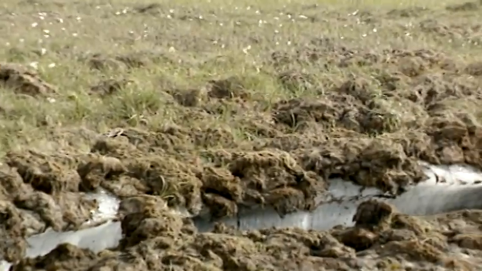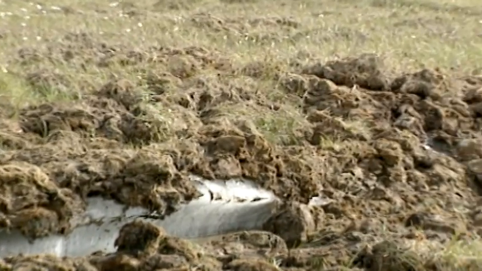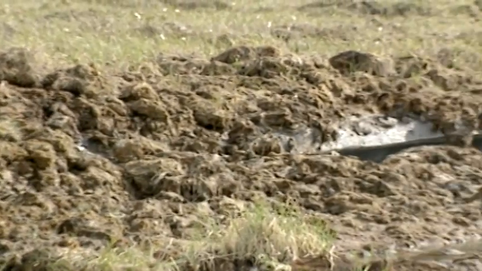We need to know, of course, more, not just temperature, but also how much ice is in permafrost, how much carbon is sequestered in permafrost.